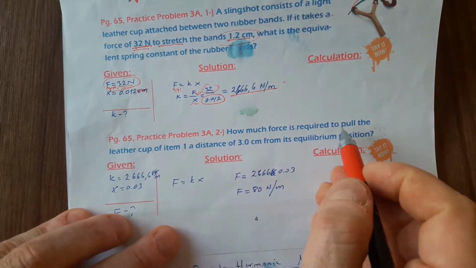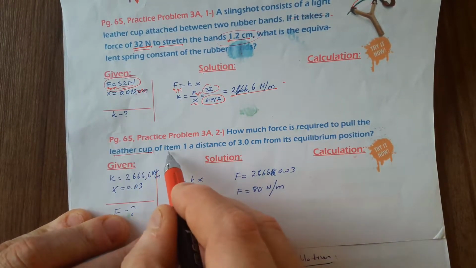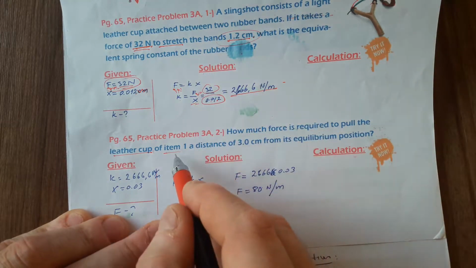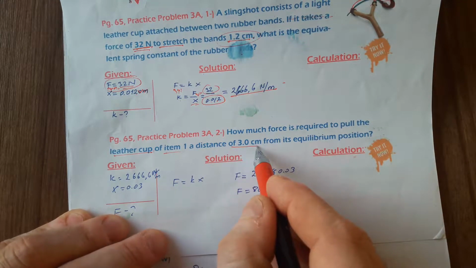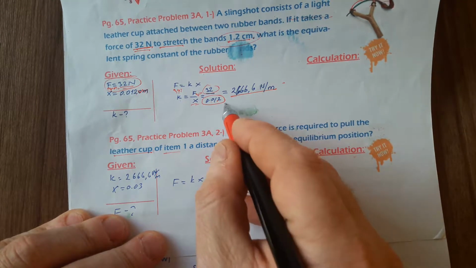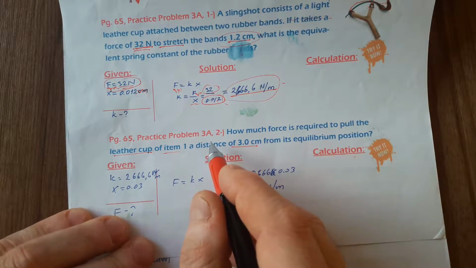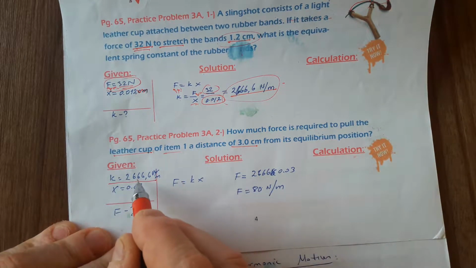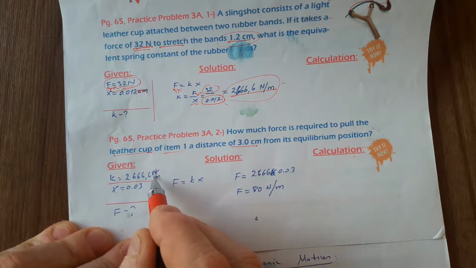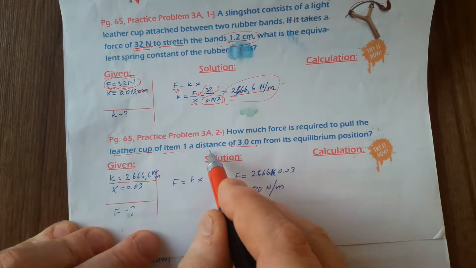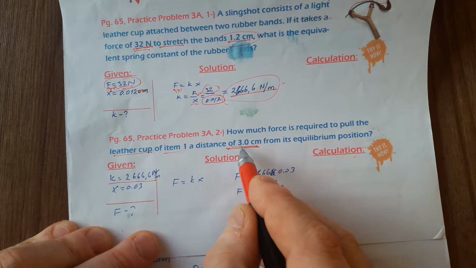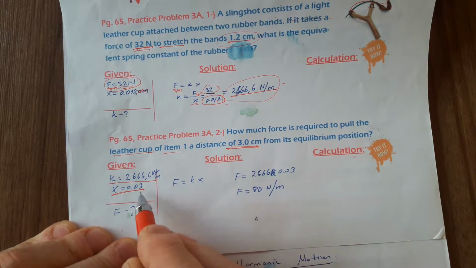Question 2. How much force is required to pull this leather cup in item 1? According to problem 1, we are going to solve this one at a distance of 3 centimeters. We found what the equivalent spring constant is. It is 2,666.6 Newton per meter. When we pull it, it reaches a distance of 3 centimeters, so x is equal to 0.03 meters.